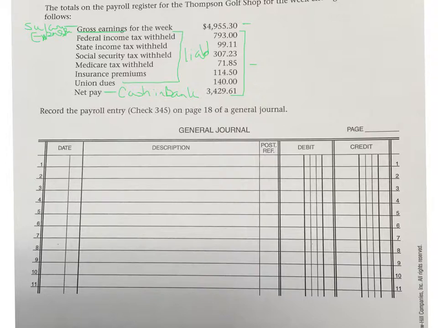So the way we do this is, it says page 18, so we put page 18. We put the date like always, and I believe that it said in the instructions that this was May 16th. So we've got 2018, May 16th. We start with our debited account, which is salary expense.